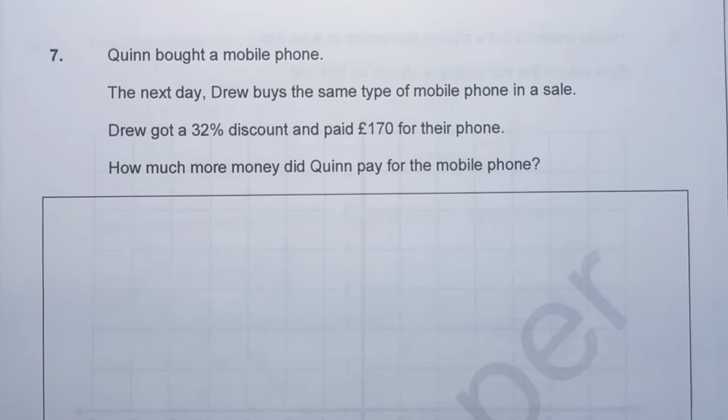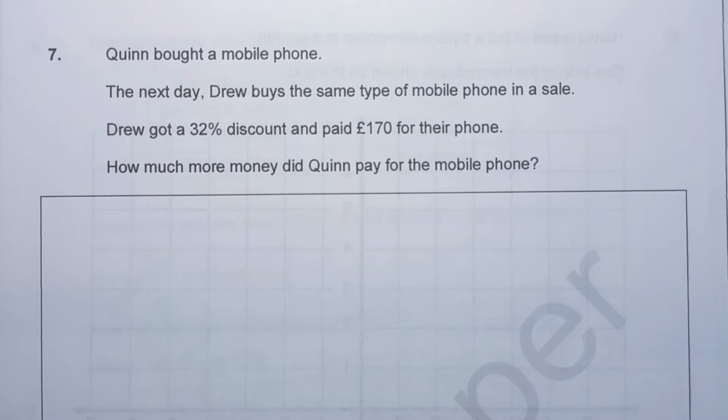Question 7. Quinn bought a mobile phone. The next day, Drew buys the same type of mobile phone in a sale. Drew got a 32% discount and paid £170 for their phone. How much more money did Quinn pay for the mobile phone?